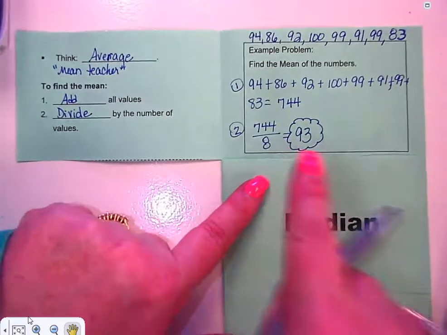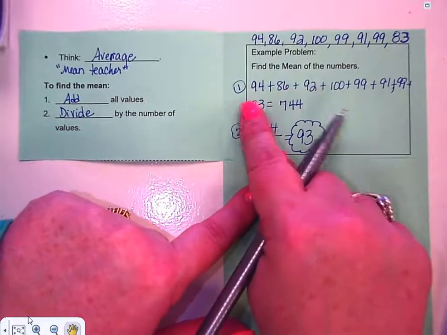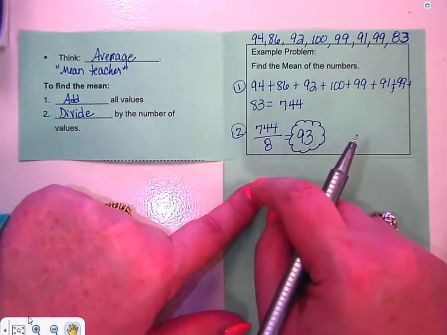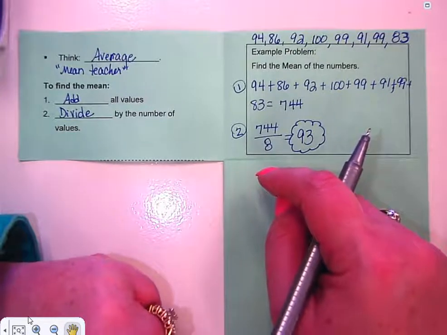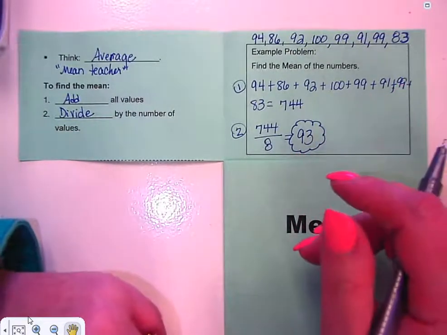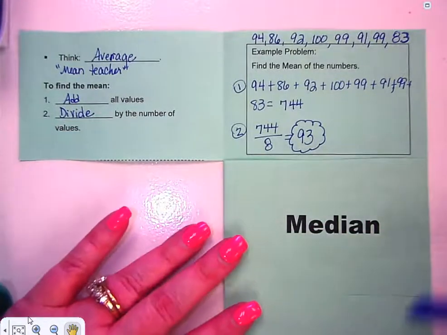Your average should be somewhere in the middle of your data set. It should be higher than your lowest, but lower than your highest. It should be somewhere in the middle. Yes. All right. Okay. Now, median.